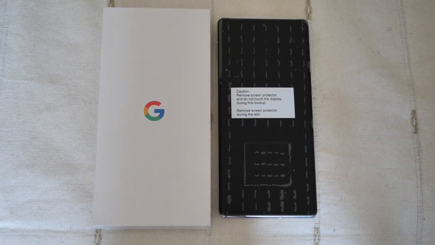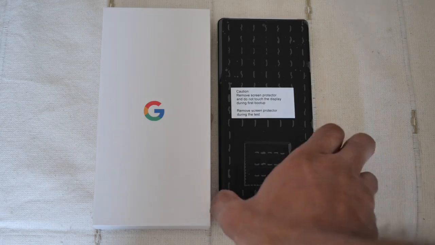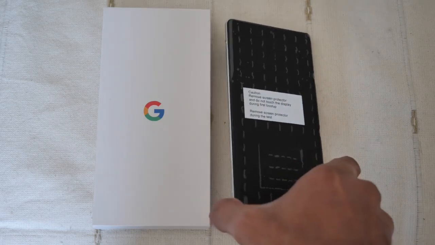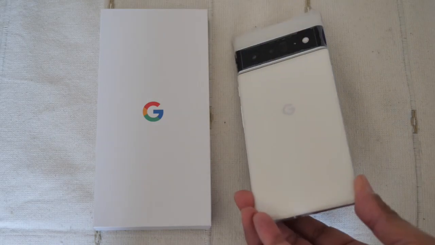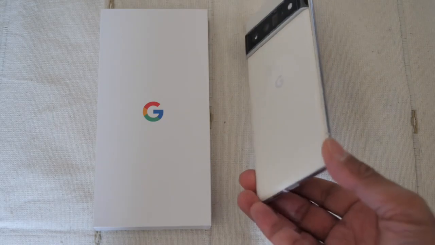Here I have a Pixel 6 Pro. It's a replacement device from Google themselves, and it hasn't been used. It comes boxed and has a protective film on the front, as you can see, as well as the back. It's in the white colour.